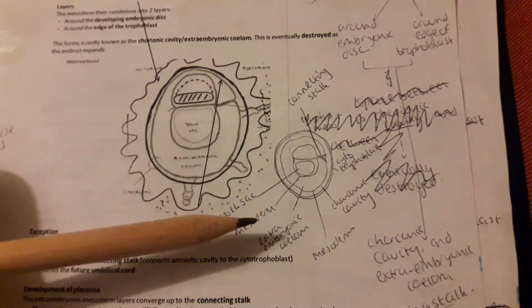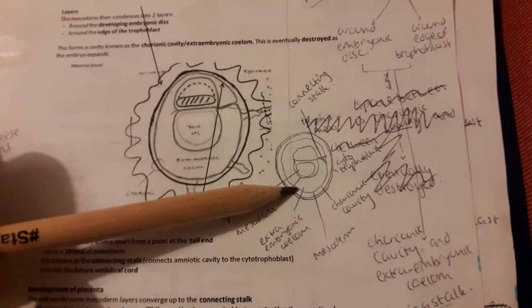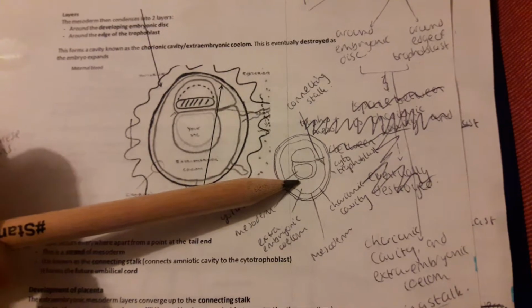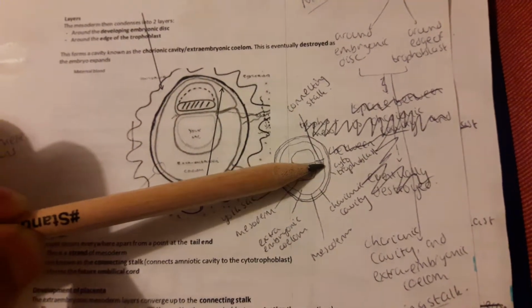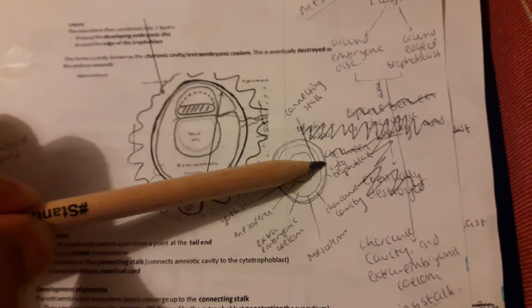and the extraembryonic coelom separates the outer mesoderm from the inner mesoderm layer. The connecting stalk is a strand of mesoderm connecting the amniotic cavity to the cytotrophoblast, shown here.